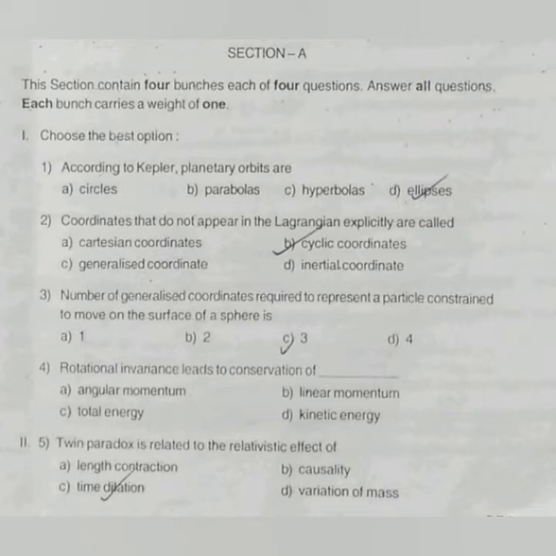3. Number of generalized coordinates required to represent a particle constrained to move on the surface of a sphere is a. 1, b. 2, c. 3, d. 4. 4. Rotational invariance leads to conservation of a. Angular momentum, b. Linear momentum, c. Total energy, d. Kinetic energy. 5. Twin paradox is related to the relativistic effect of a. Length contraction, b. Causality, c. Time dilation, d. Variation of mass.